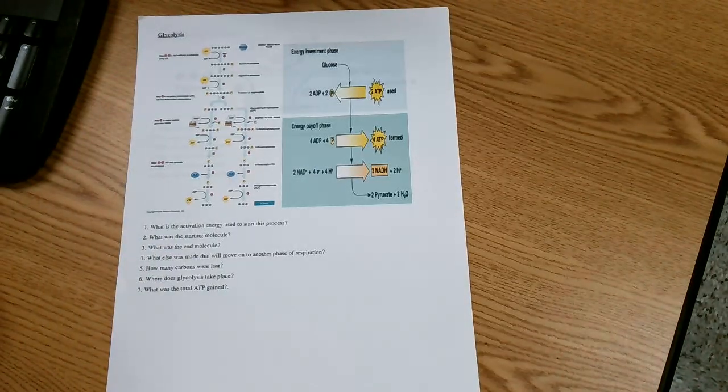This is a big-time metabolic pathway, and there are thousands of metabolic pathways in living organisms. It's good to learn one. I mean, it's kind of like a domino effect. This affects that, which affects this.